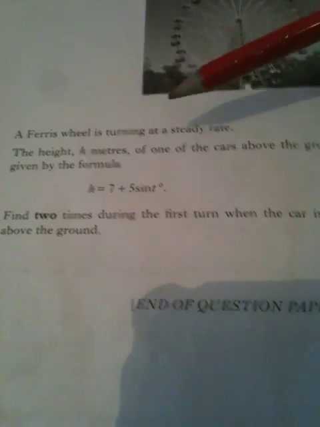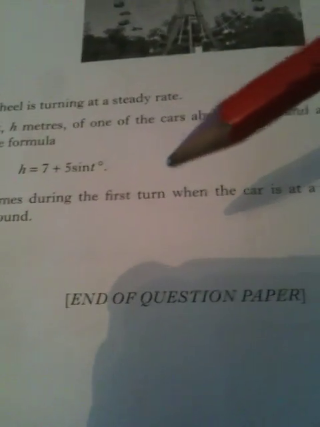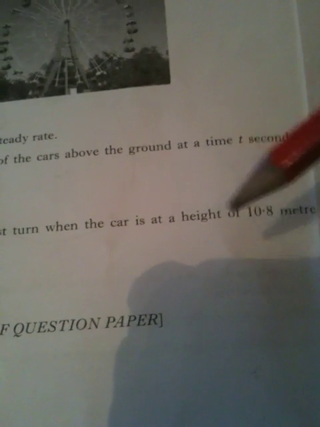Number 13, I'll get this done before the battery runs out on the phone. It's basically a trig equation question. This is the equation that tells you the height of where the big wheel is. Find 2 times during the first turn when the car is at a height of 10.8 meters.